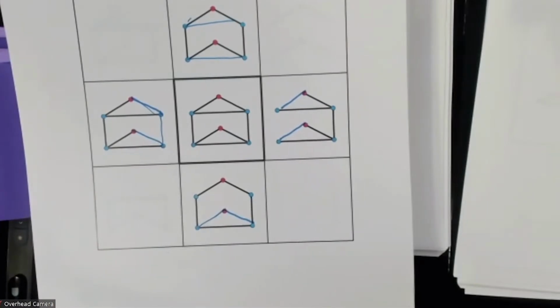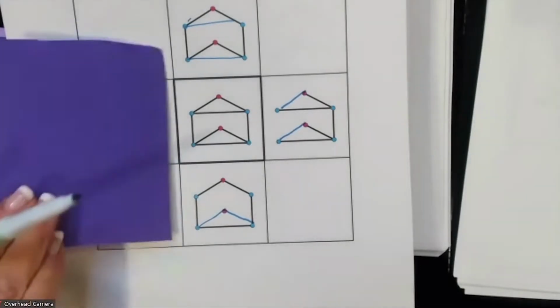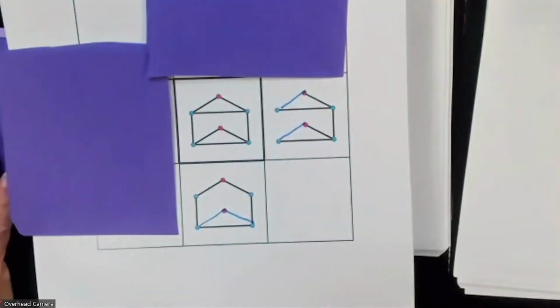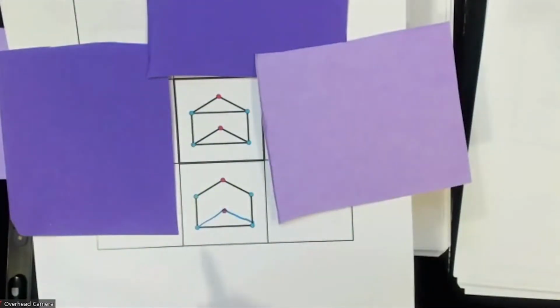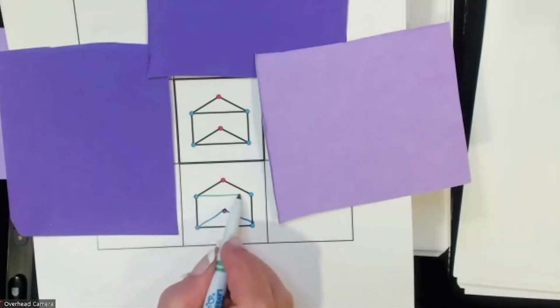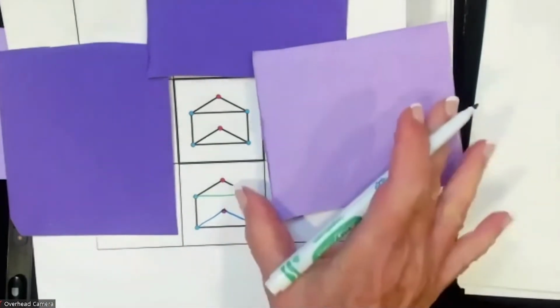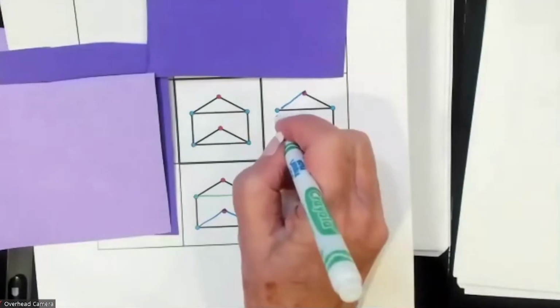Any other color. Look carefully. Look very carefully at this one at the bottom. What do I have to do? Oh, I forgot the line. Oh, that's good.